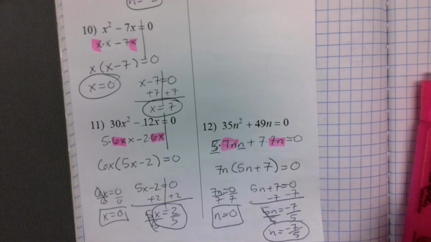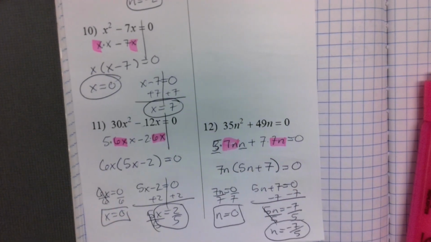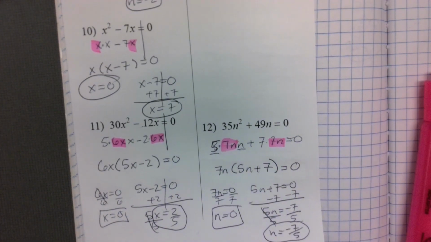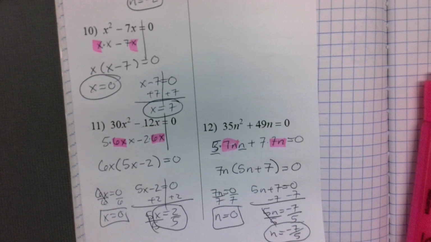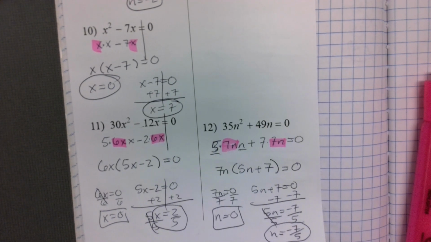And you're done. Make sure you glue this in your journal so you don't lose it. Make sure you're showing all your work in your journal. I would definitely label the assignment. There will be multitudes of quadratic assignments. Make sure you're keeping it neat. Good luck.